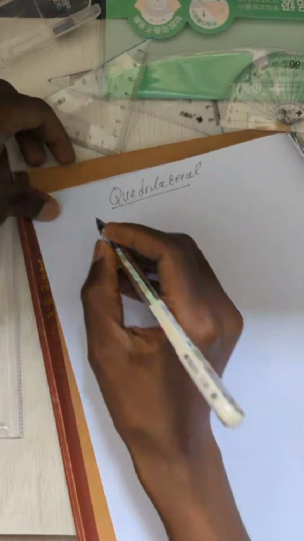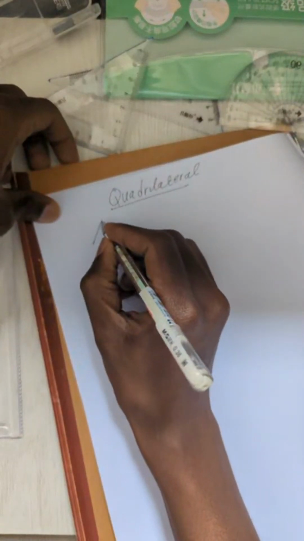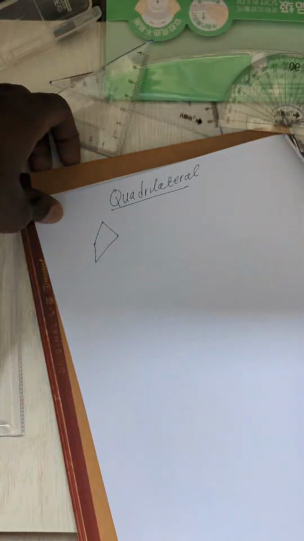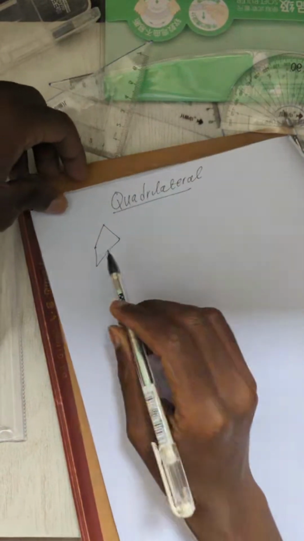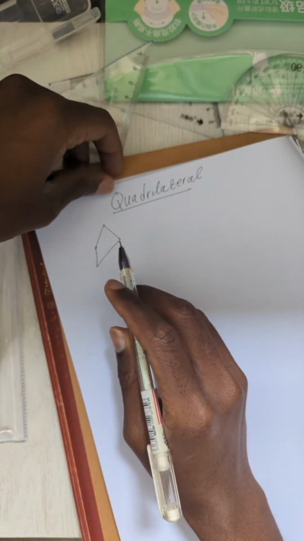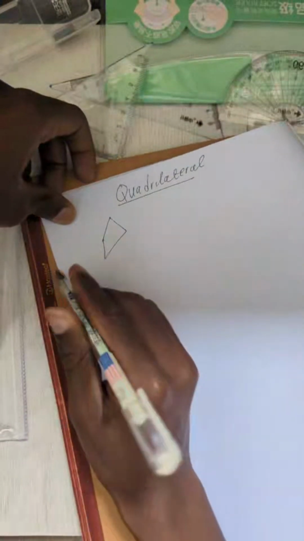So a quadrilateral is a shape with four corners. Any shape that has four corners like this is called a quadrilateral. Okay, so now these questions can also come in different ways. We're going to start with the first case.